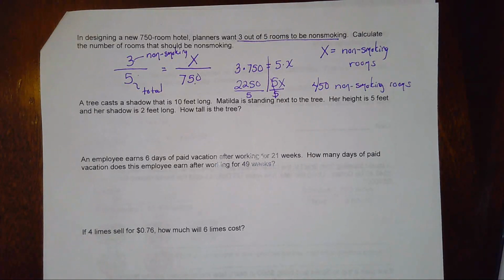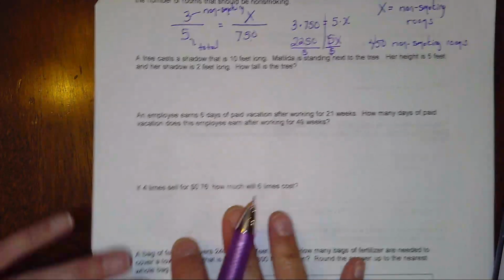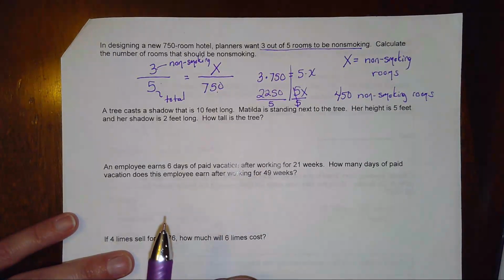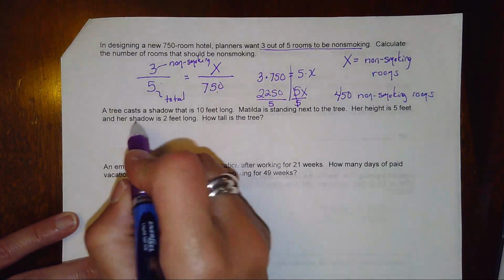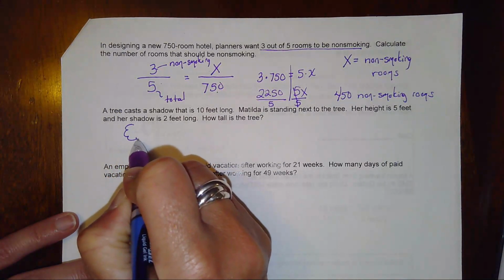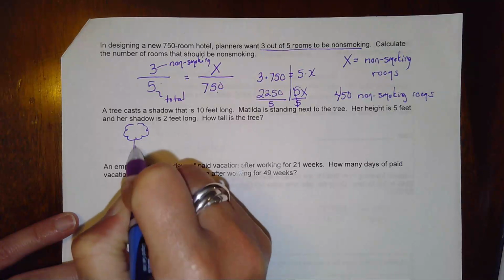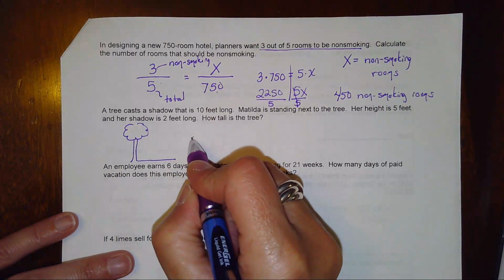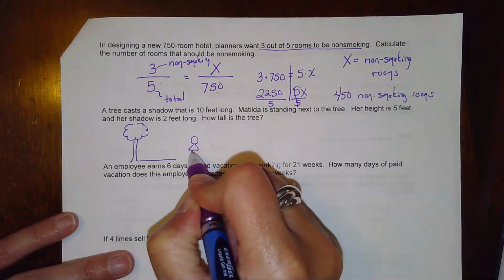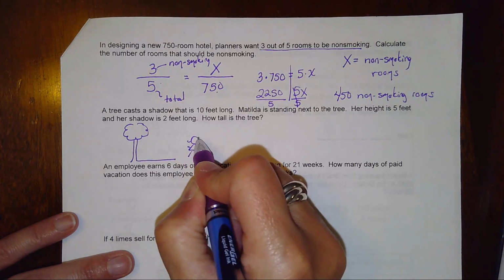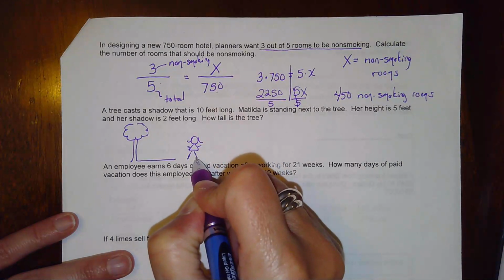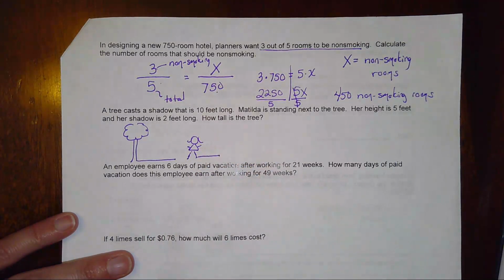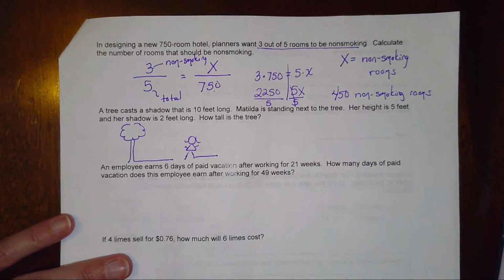Now sometimes it's easier to draw a picture, and I think with the shadow problems that's definitely the case. So I'm going to draw this problem out where they talk about a tree and then the tree shadow. And then they talk about a little girl. I'm sure you love my drawings. So here's the girl. This is her height, and this is her shadow. Now, there's lots of ways you can set up these proportions, and I think this is a good example to show you why that's the case.